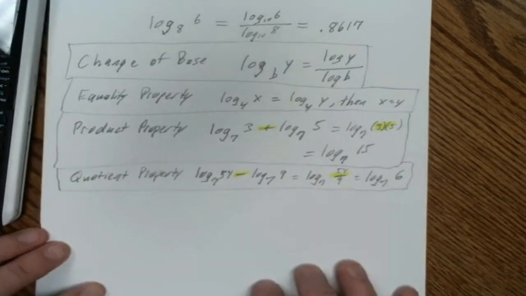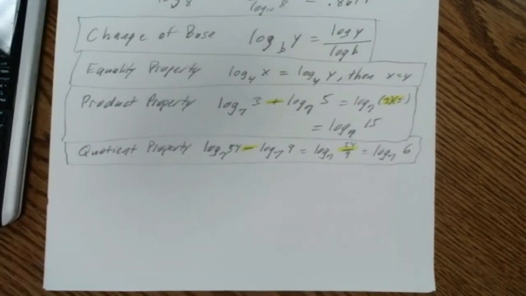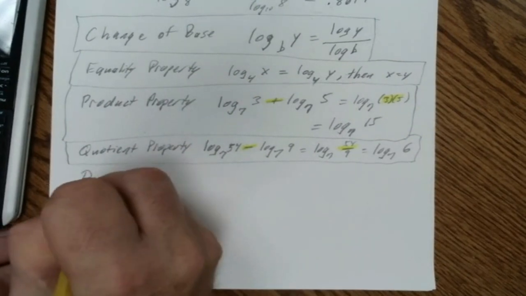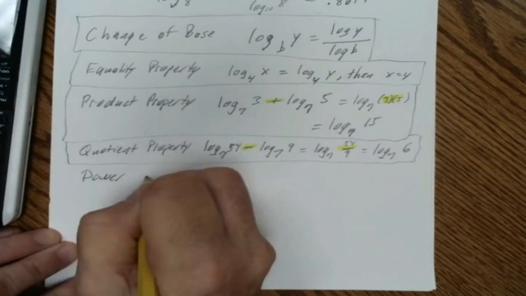So wonderful. More properties to add. Let's see what else we have. The power property. Absolutely. We need to know the power property.